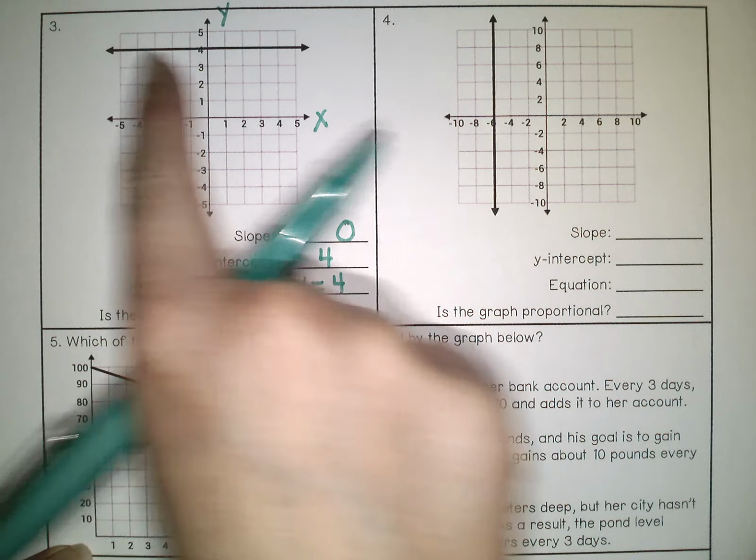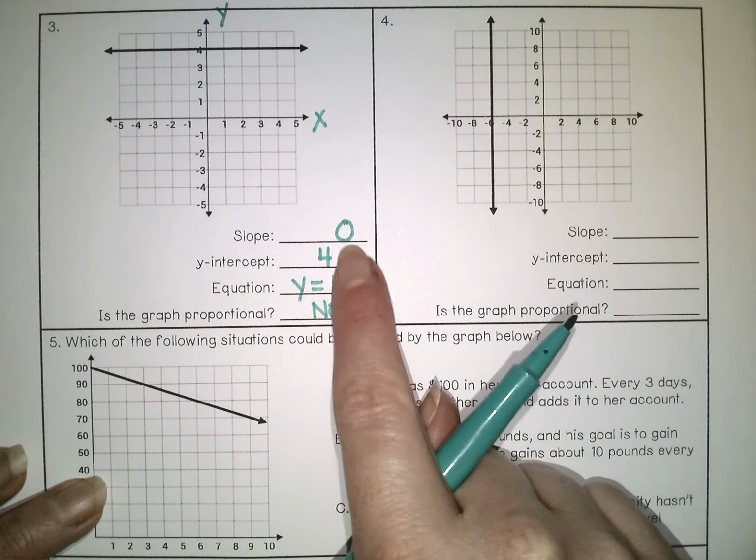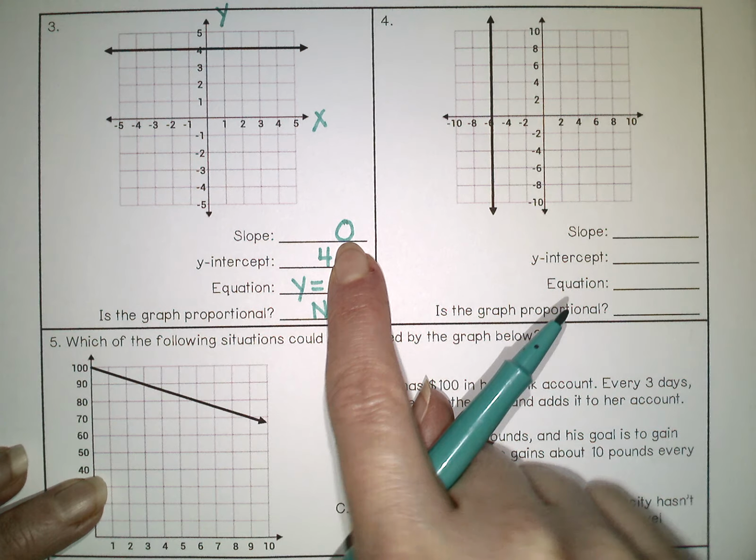Okay, so here, remember, a horizontal line has a 0 slope. This kind of makes a Z here. So we should be able to kind of memorize these by now. This is our 0 slope. If you wanted to just check your ratio to make sure you're right.